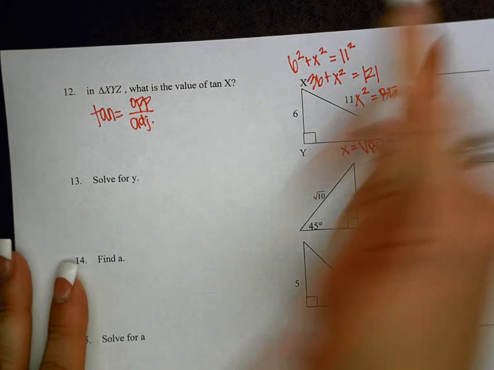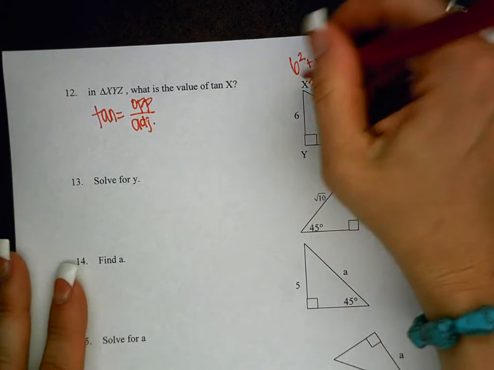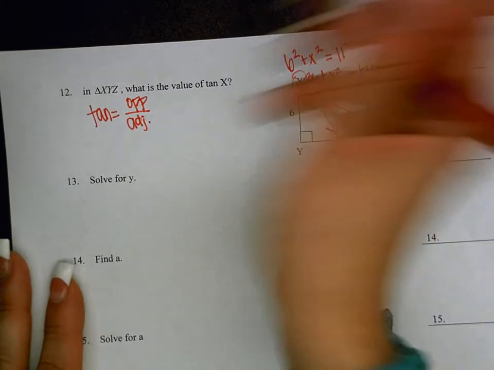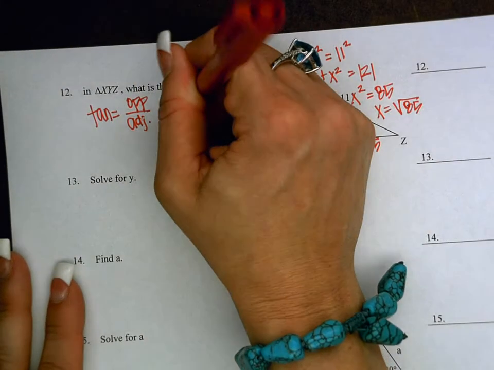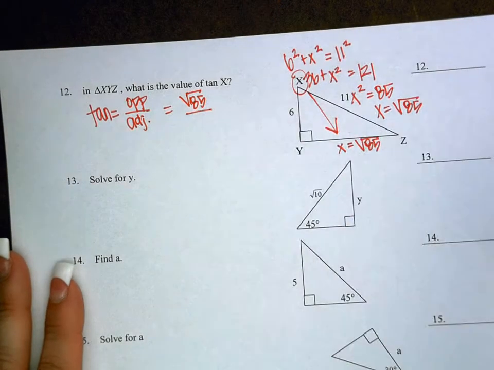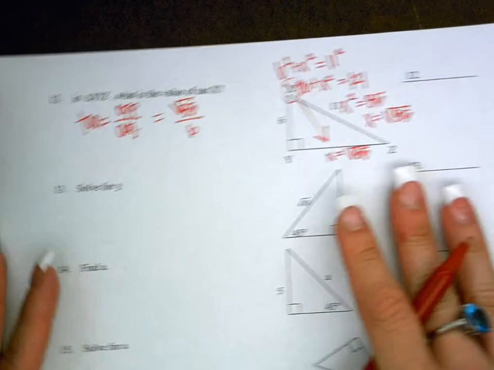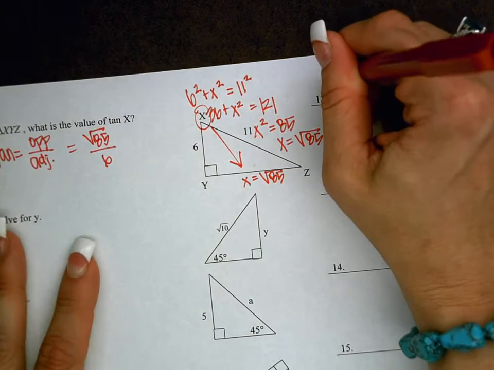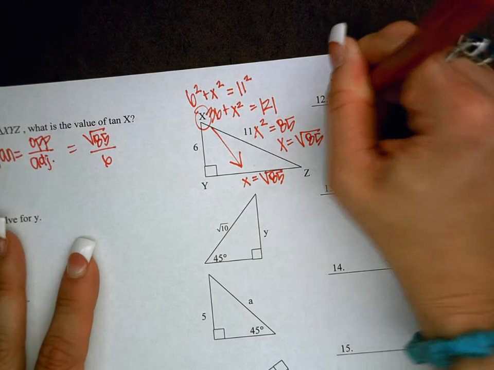Then if we want to find opposite over adjacent, opposite of X is equal to the root 85 over adjacent to X is 6. So your value would be root 85 over 6.